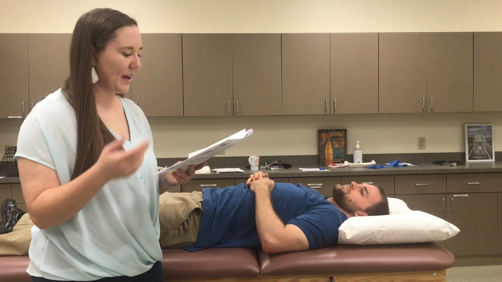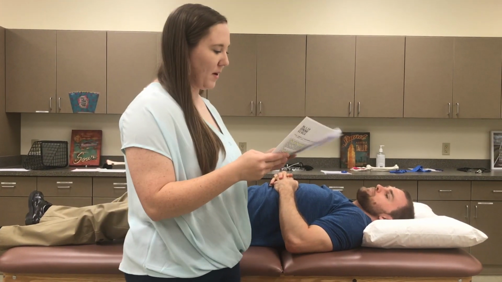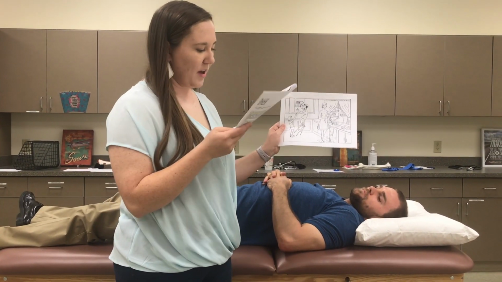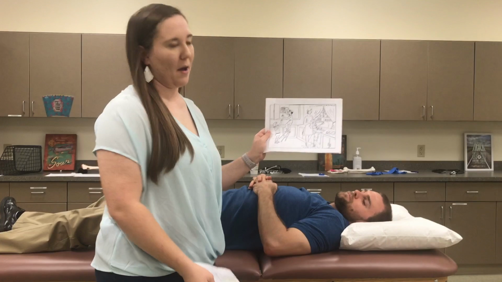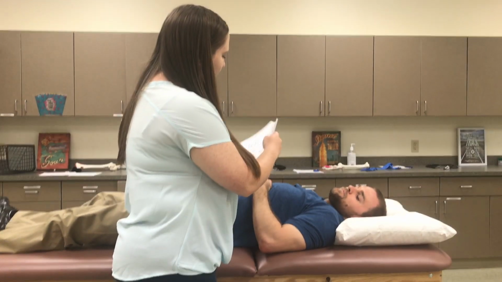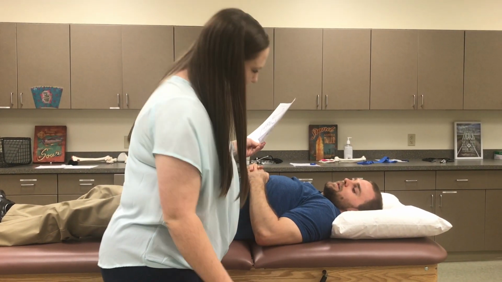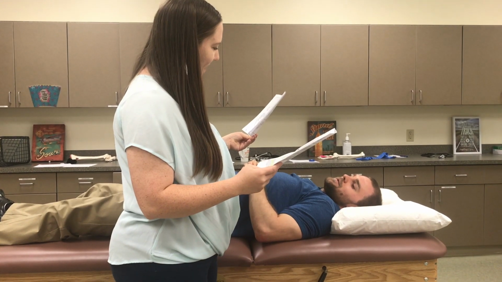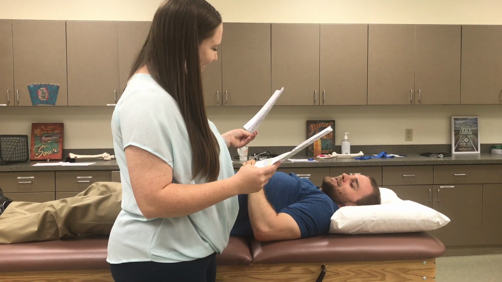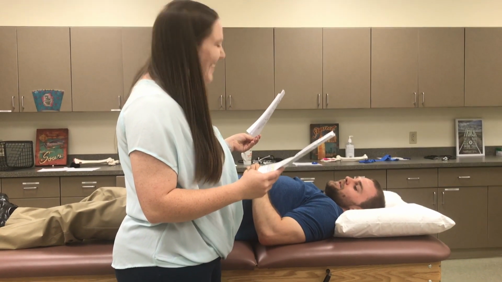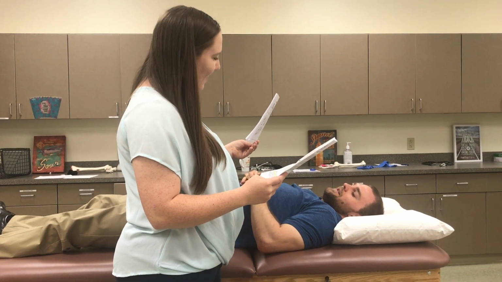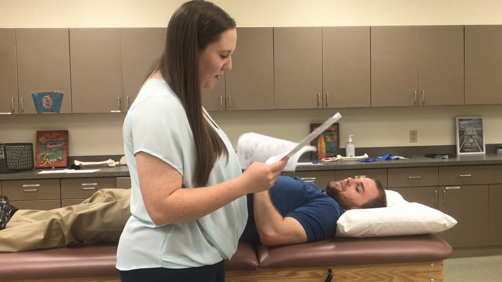Okay, so next you're gonna look at the patient's language comprehension for aphasia. So I'm gonna show Brandon this picture, and he's gonna need to describe what's happening. So Brandon, can you tell me what's going on in this picture? Kids are stealing cookies from the cookie jar behind their mother's back. It looks like chaos everywhere, actually. Oh yeah, definitely. Good job.